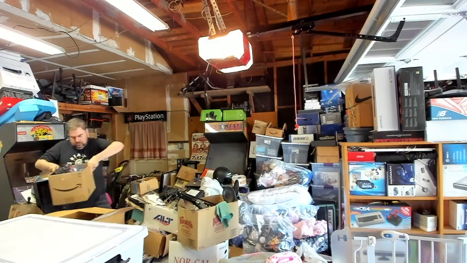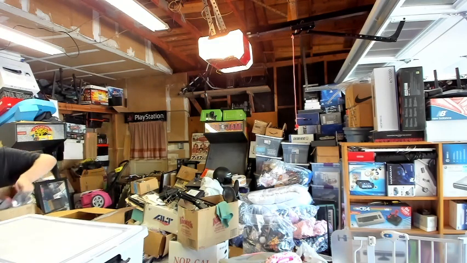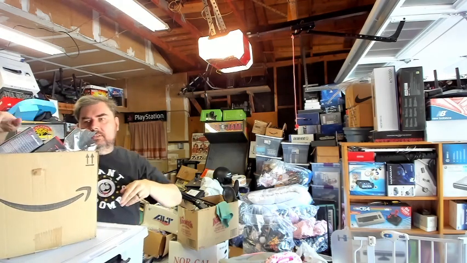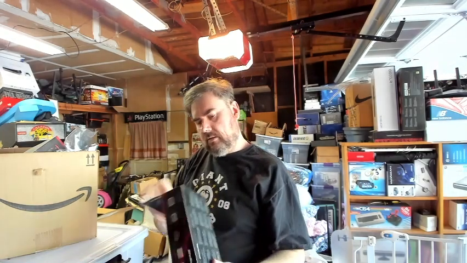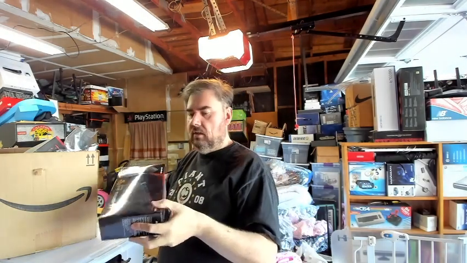This box is probably mostly computer parts and such. We've got a box for a Live Gamer 4K. I don't know if the card is in here because I think the card is inside the house. So this is a box I feel pretty good about getting rid of.